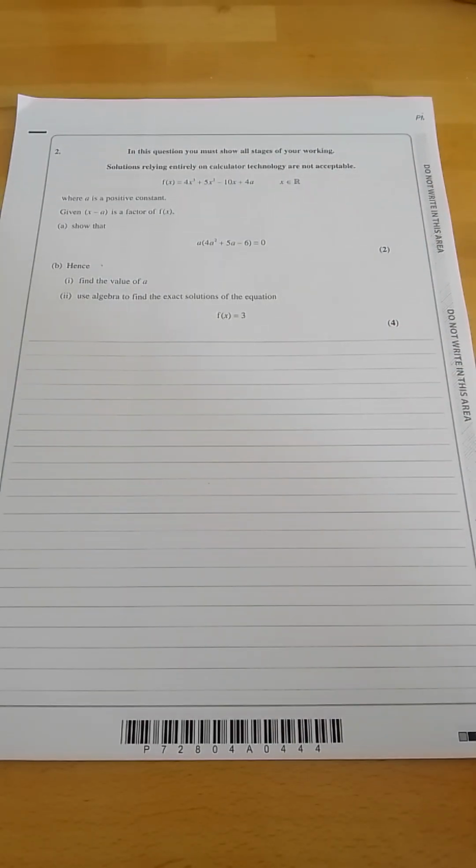Okay, in this question you must show all stages of working. Solutions relying entirely on calculator technology are not acceptable. So we're given this function f of x is equal to 4x cubed plus 5x squared minus 10x plus 4a, where x is a member of the real numbers and where a is a positive constant, and we're given the information x minus a is a factor of f of x. So part A, show that a times 4a squared plus 5a minus 6 is equal to 0.